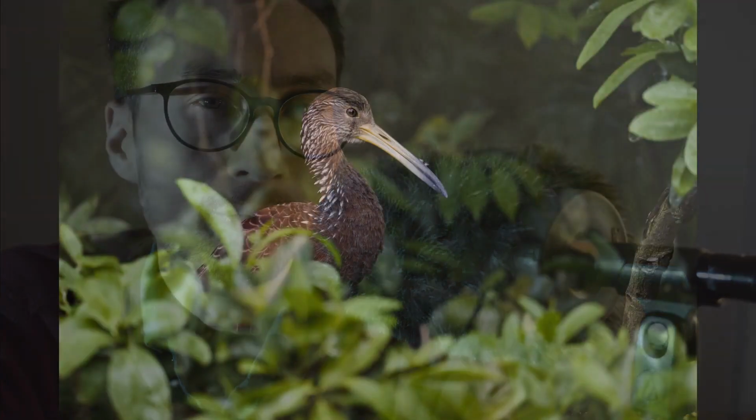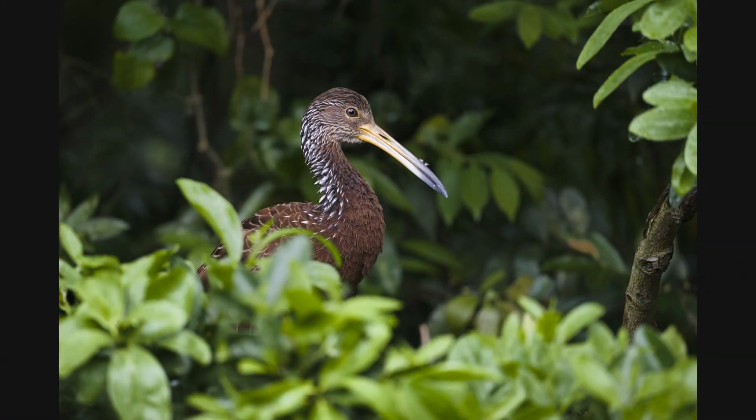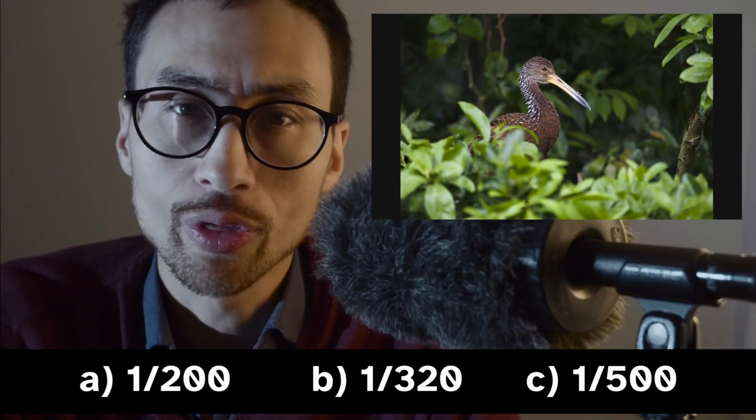What about photo number 5? We've got a photo of a limpkin. This is one of my favorite photos of this limpkin. It was very cooperative. It wasn't scared. It just sat in this tree. And I managed to get this portrait with the background elements aligned very well. Which shutter speed did I use? 1/200, 1/320, or 1/500? I used 1/200.